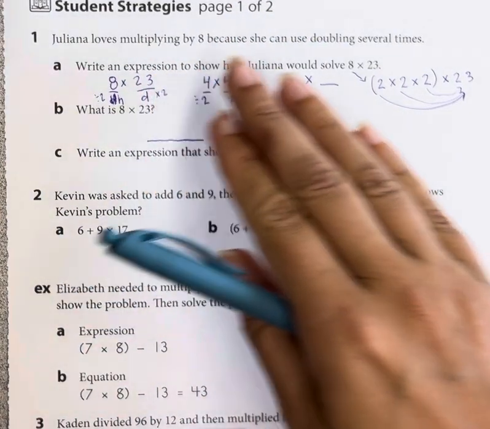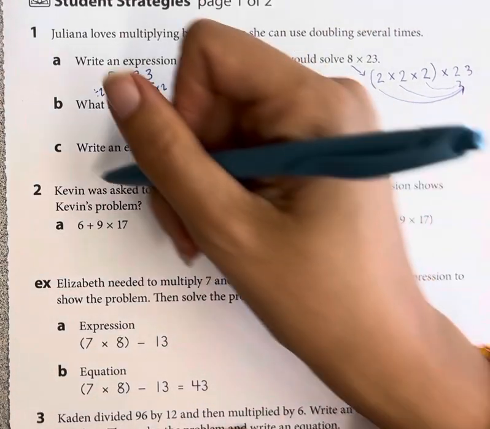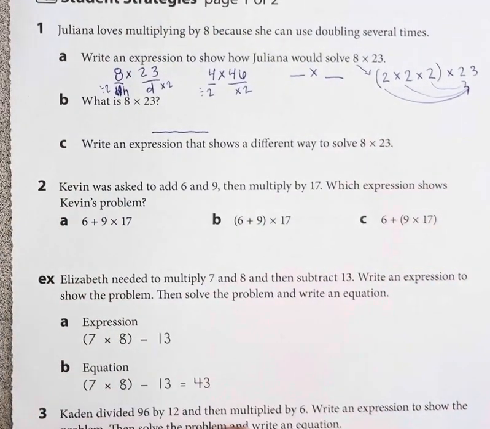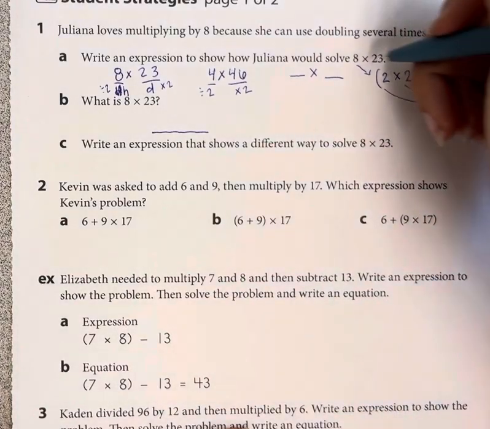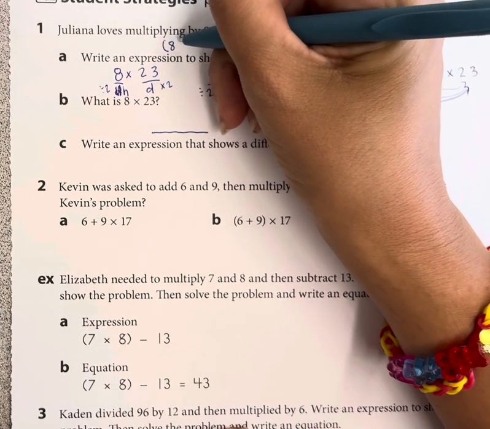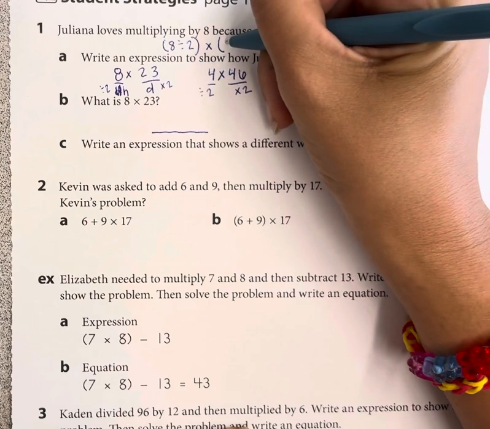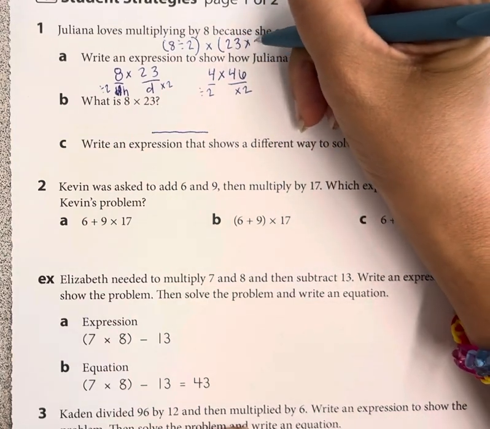Oh, and look, I've already actually shown you 2 ways to write it, so you can choose either of those ways to write for C. So if you're writing this first way to show that double and halving, you would have 8 divided by 2 times 23 times 2.